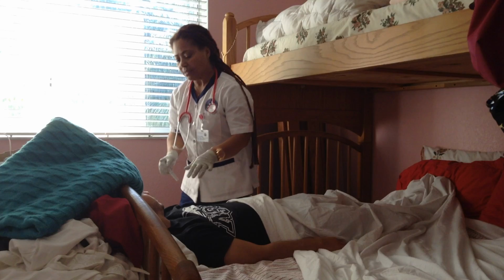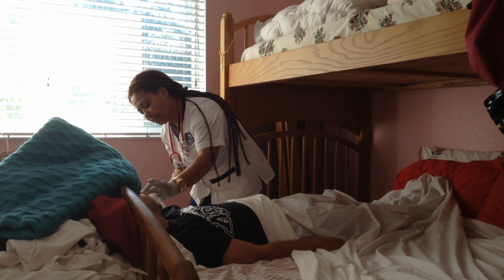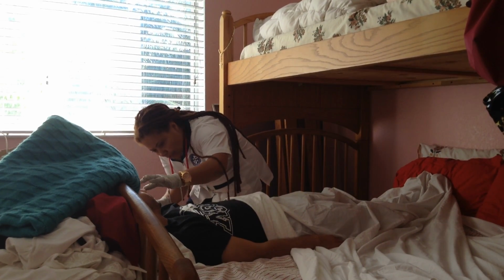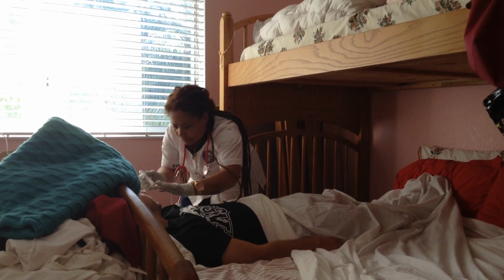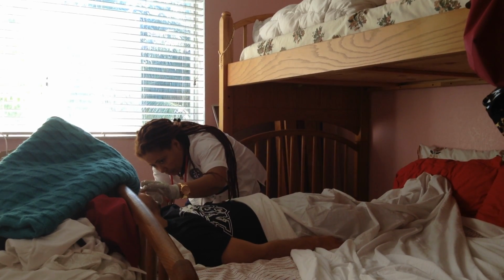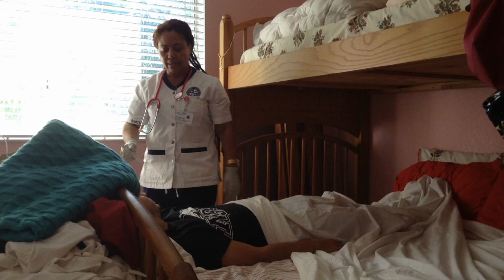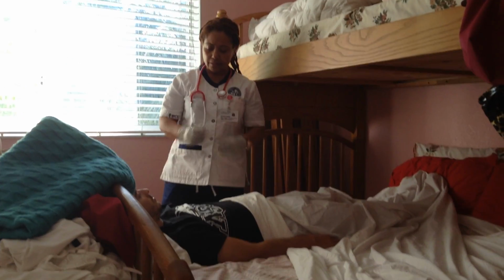Now I will assess the patient's nose. Nose is in midline. No bleeding, no obstruction. Septum is in midline, it's not deviated.